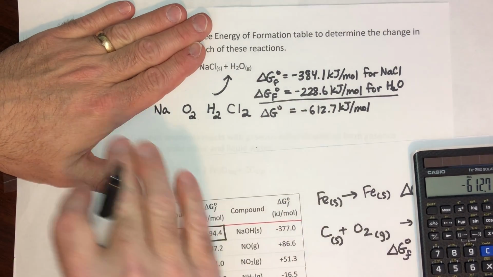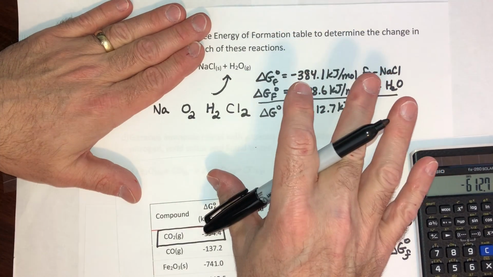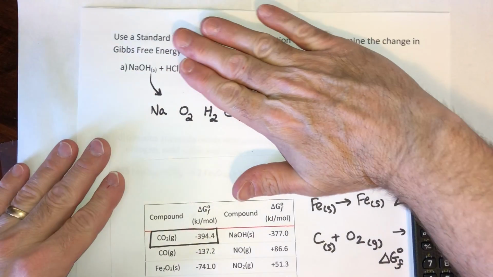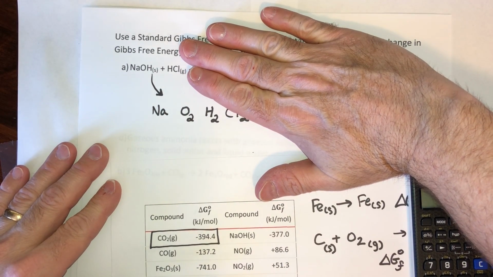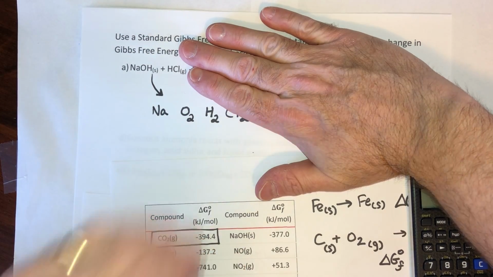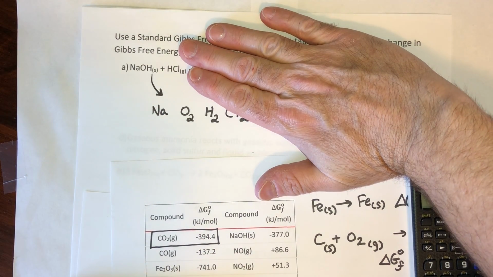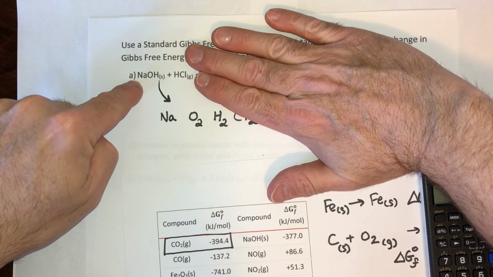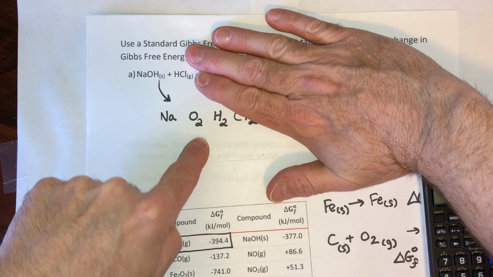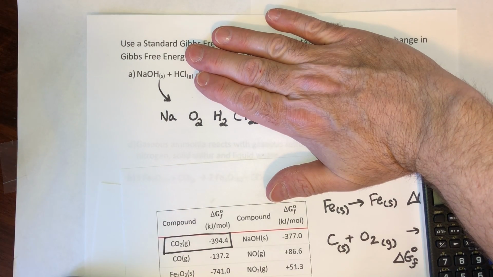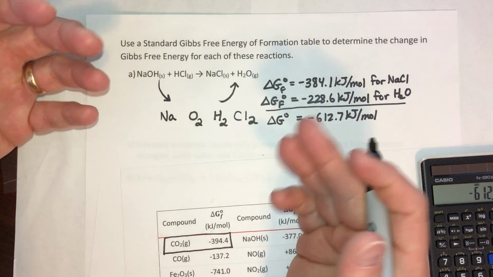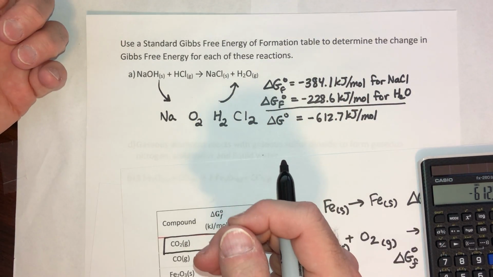Now, if we're talking about how the delta G changes for this whole thing, you can't just consider half of it, right? I do have to consider what's happening out here in the beginning. I have to consider taking the sodium hydroxide and HCl apart into their atoms. Well, now that's not a formation, right? I am not forming sodium hydroxide and forming HCl. I'm actually taking them apart. It's like the opposite of formation. Now, the really nice thing about opposite of formation is that it's the same number, it's just opposite sign.